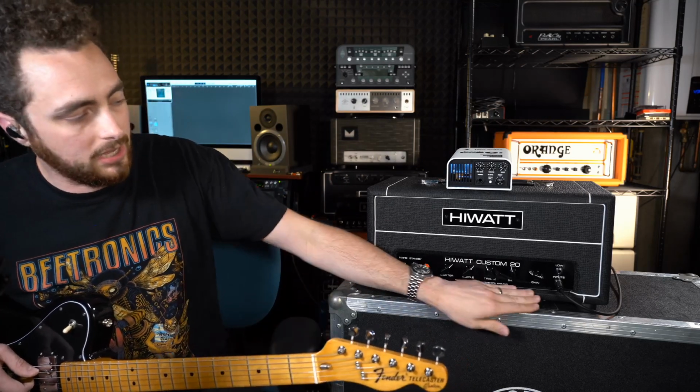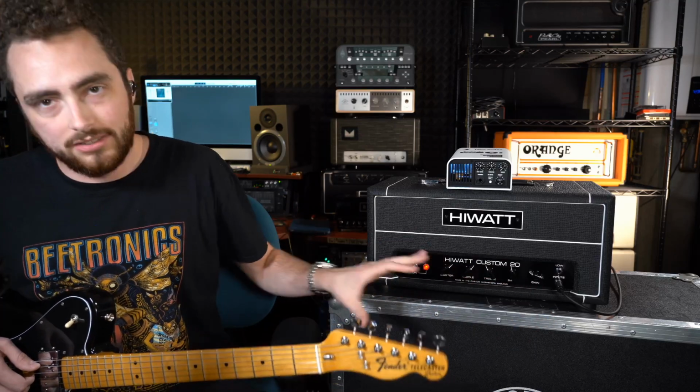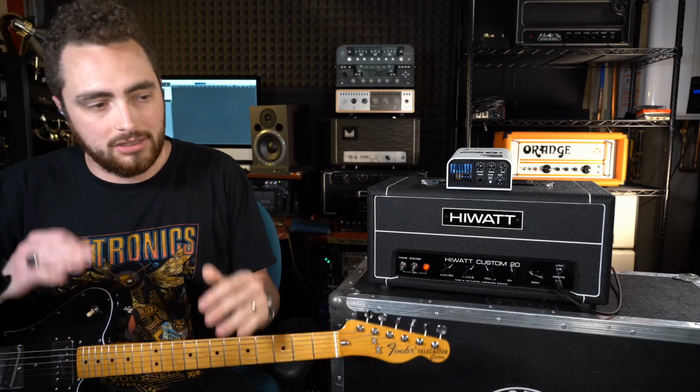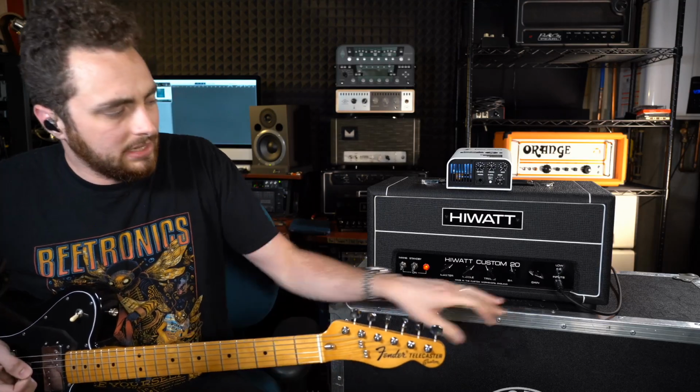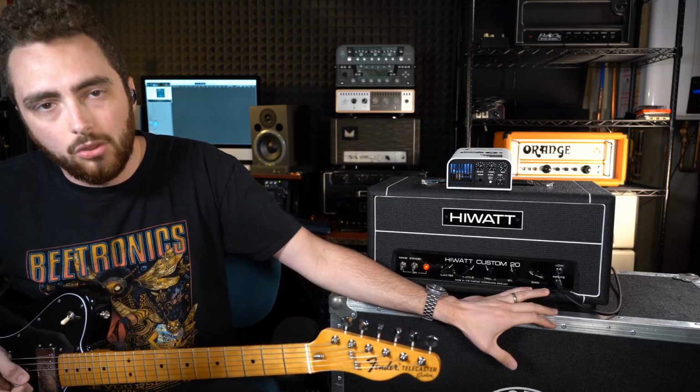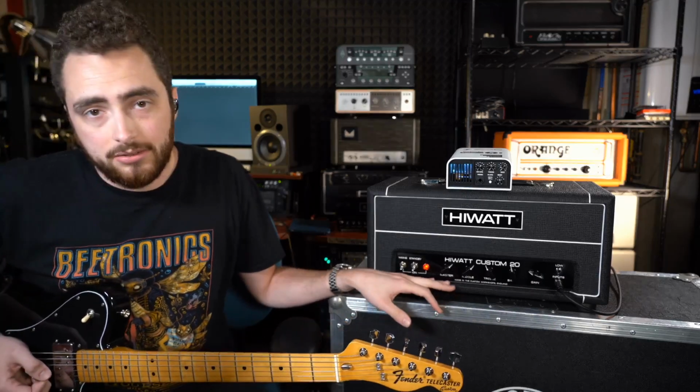So we're going to talk about that in just a minute, like how to balance these two controls to get the right volume and the right tone. So gain is the amount of signal on the way in. Volume is the amount of signal on the way out.